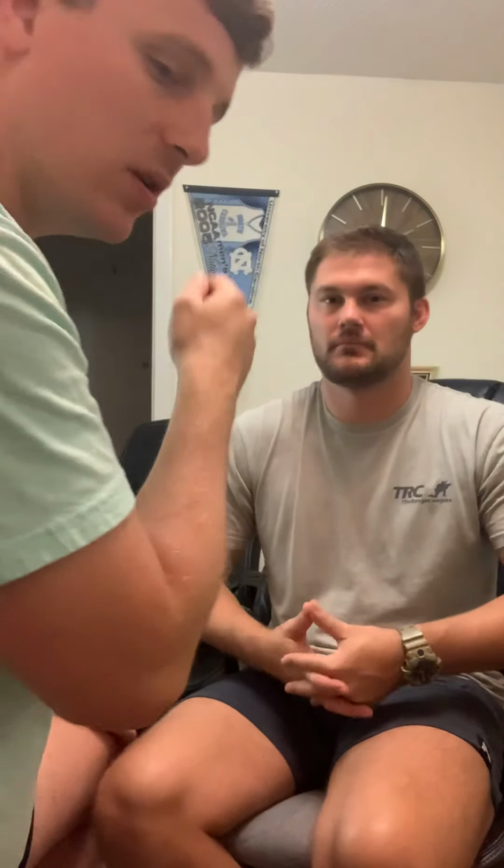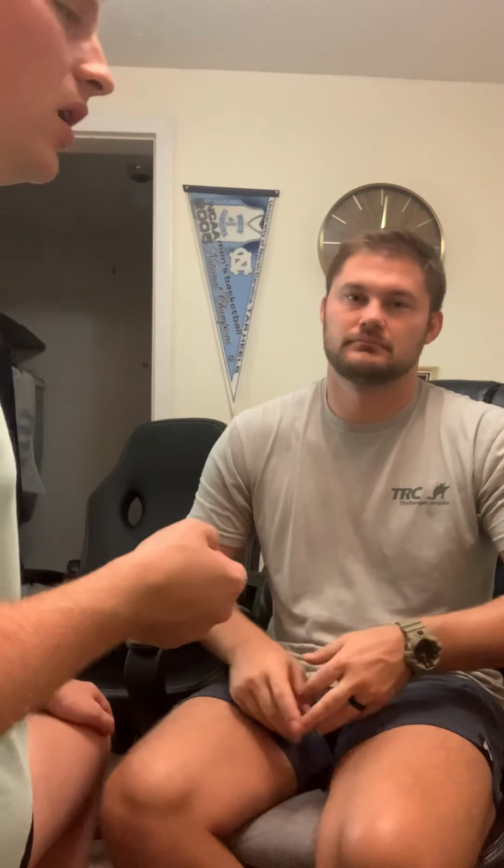We can also test this through taste, I believe, on the front part of the tongue. So we put something like something that's mint or any kind of taste to see if you can taste it on the front side of his tongue.